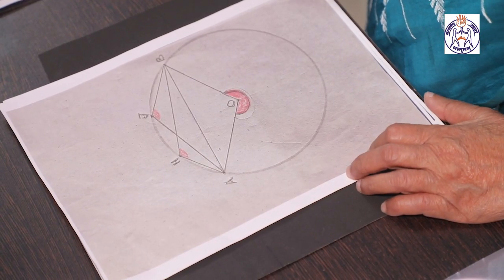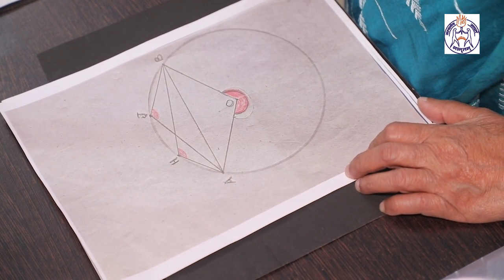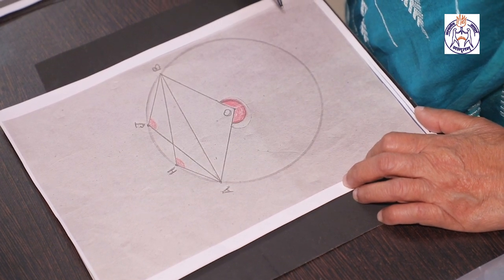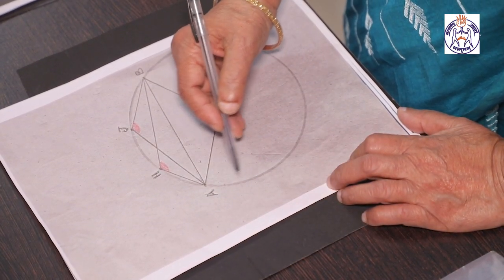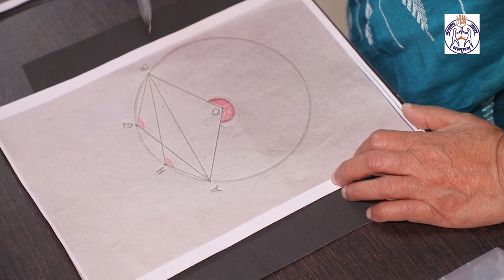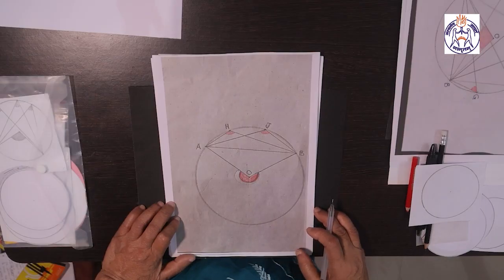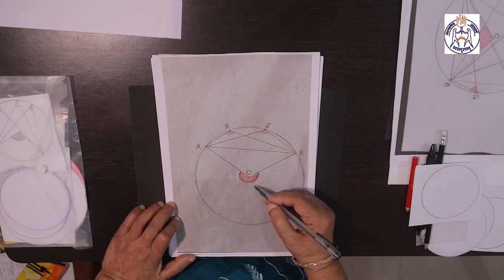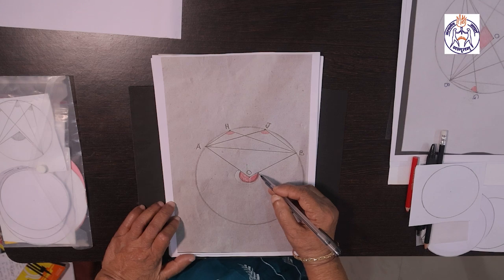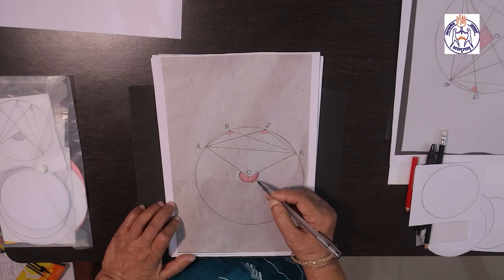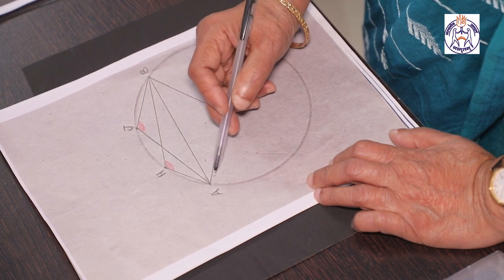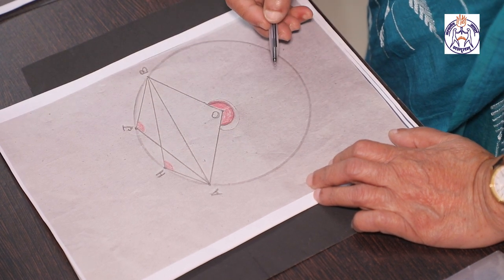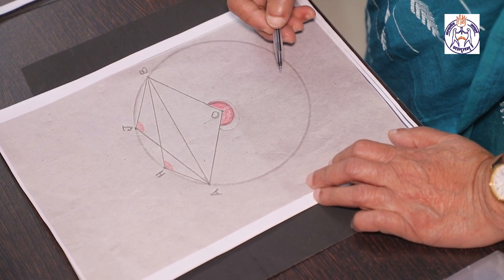Now we are going to demonstrate the same property with the angle subtended at the center by the major arc. The property remains the same, that the angle subtended at the major arc is double the angles subtended on the circumference in the remaining part of the arc. What does that mean?